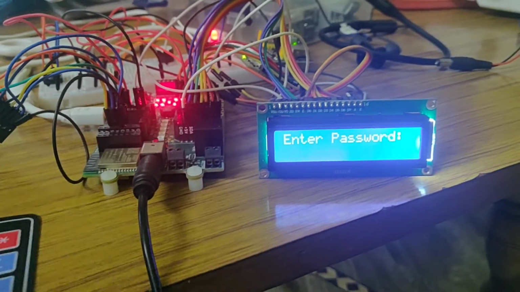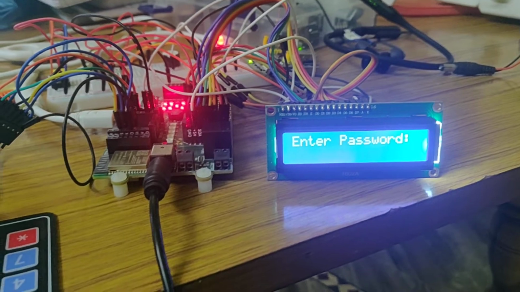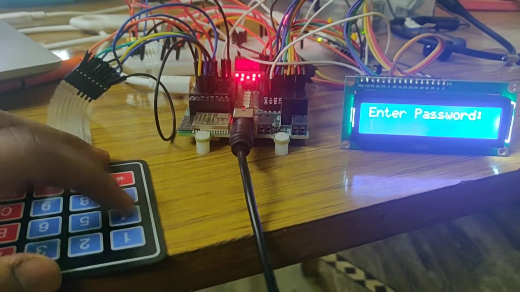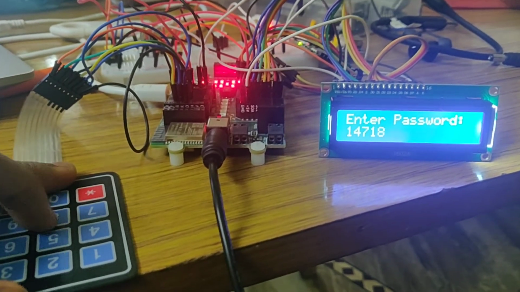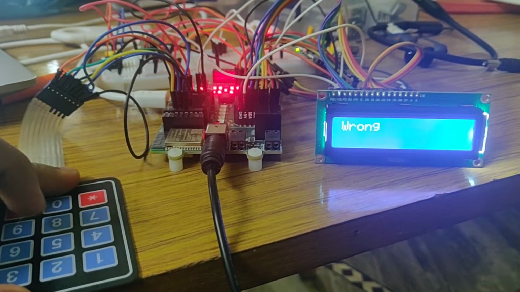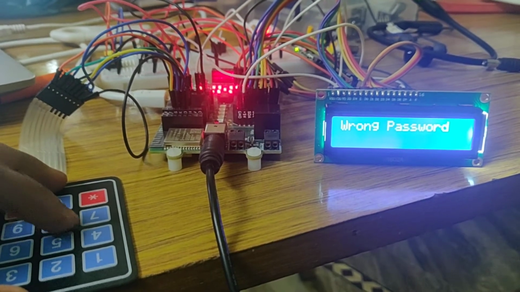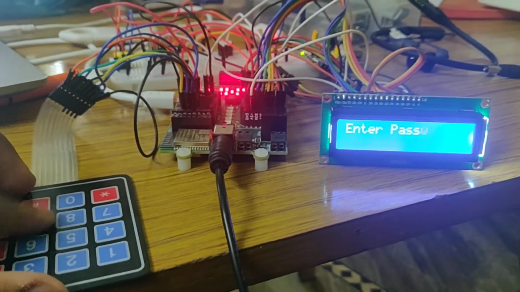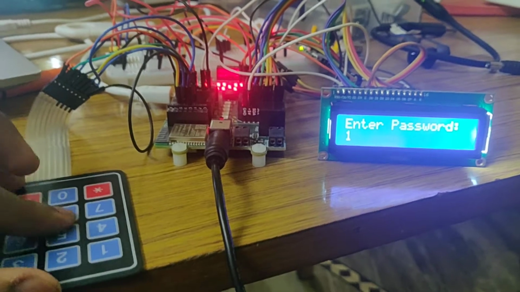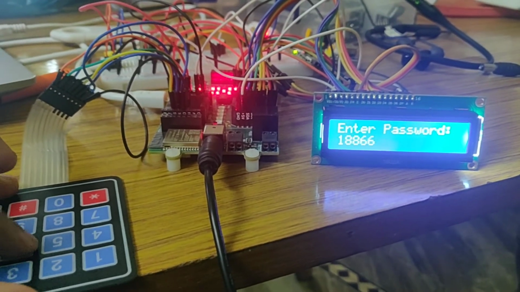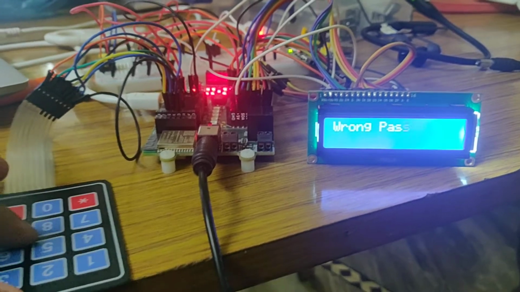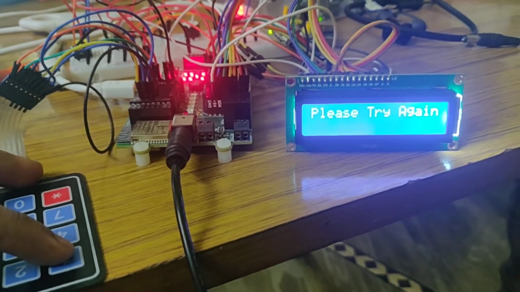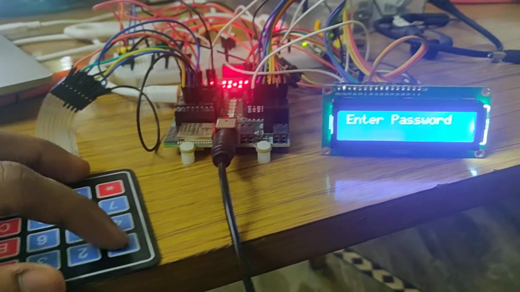Now after the door closes, when the next user wants to use it, or later if the user wants to use it again, he might again enter the password. If he enters a wrong password, that's a wrong password. Let him enter a wrong password again. It says wrong password and the buzzer starts beeping. Let him enter a wrong password more than 5 times.